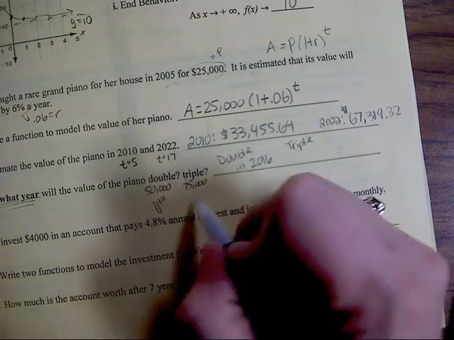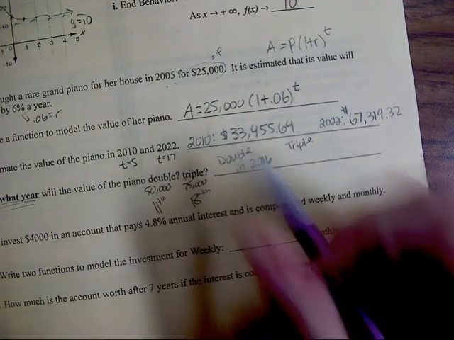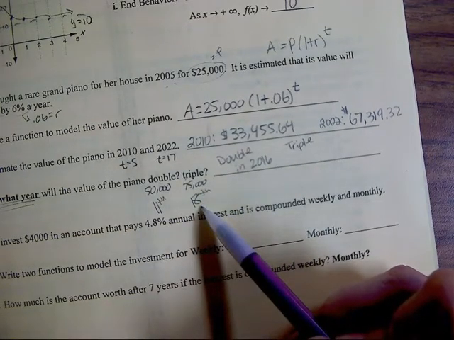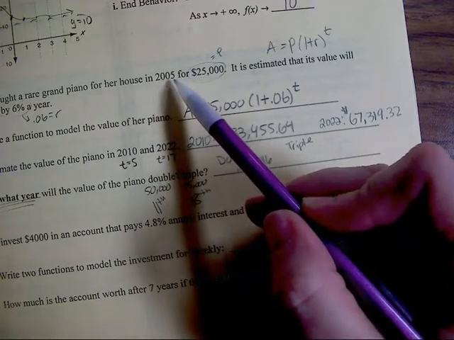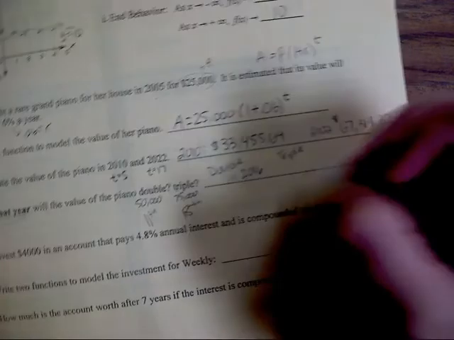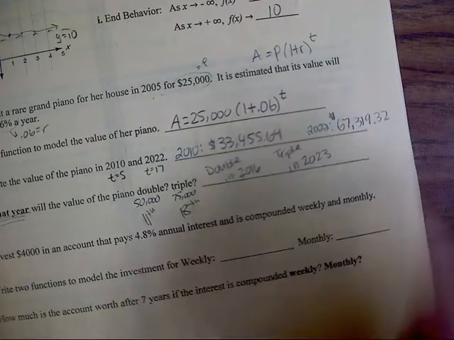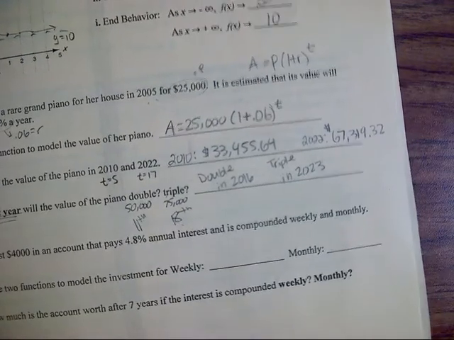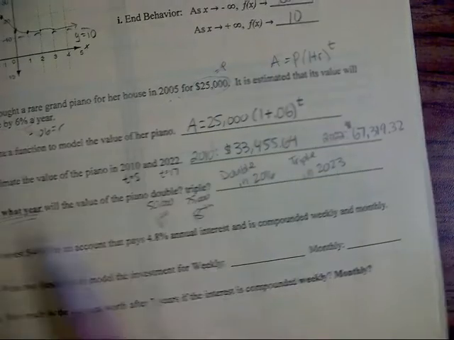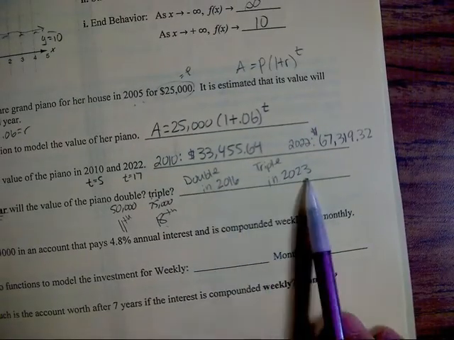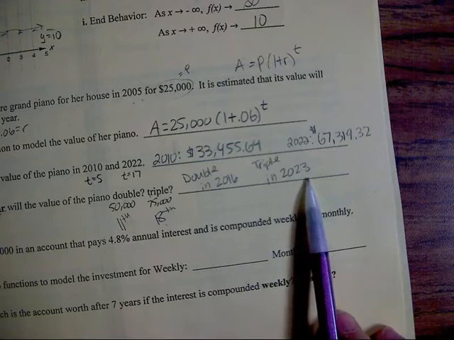Okay, so in the 18th year is when it tripled. So remember, I have to do 18 plus 2005, which is going to be the year 2023. All right, remember, it asked you in what year, so I have to say that it's in the year 2016 and in the year 2023.